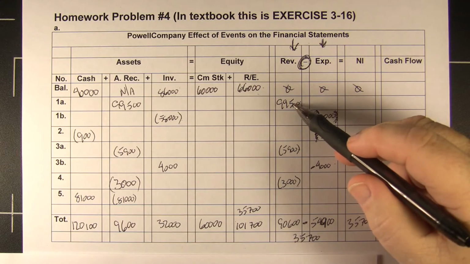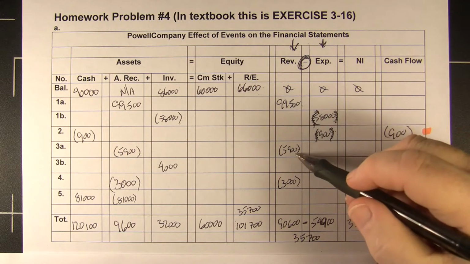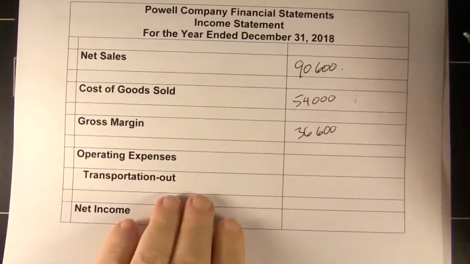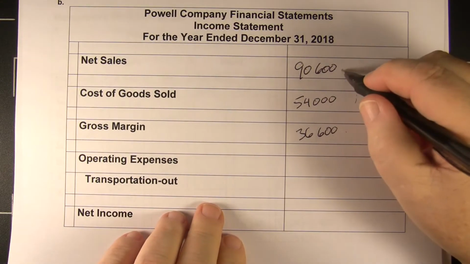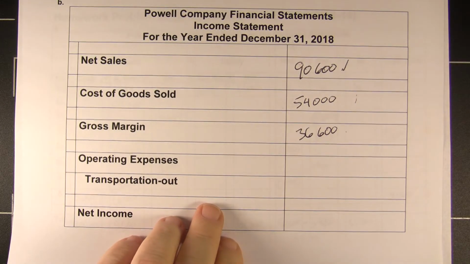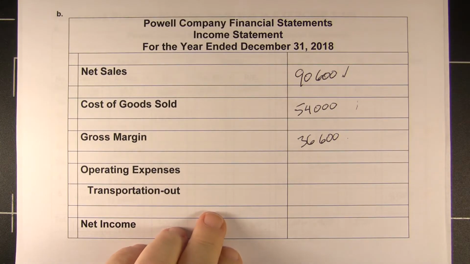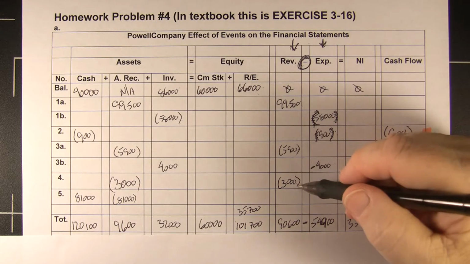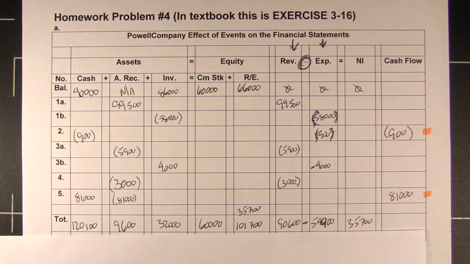So we started out with 99.5, but we gave them 8,900 back. So the amount that we sold and kept sold is 90,600. I jumped over that a little quick, so I apologize. Remember, net sales is everything you sold minus what you took back, minus whatever discounts or allowances you gave.